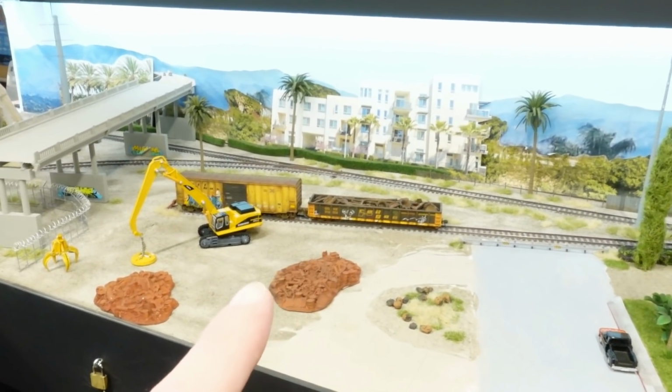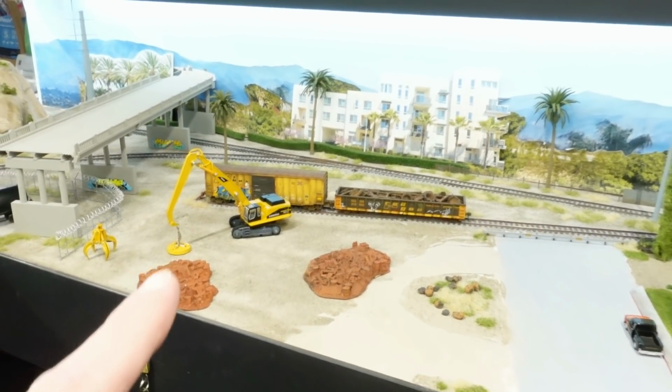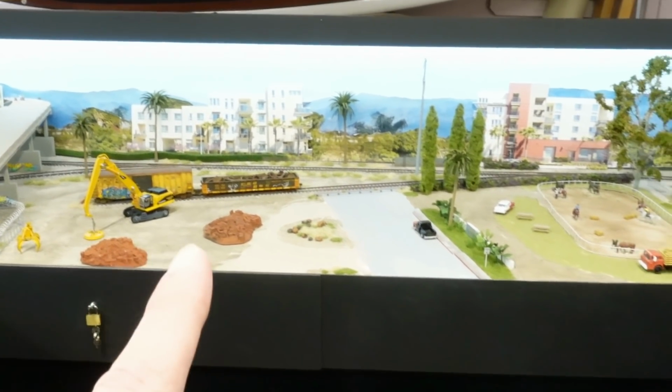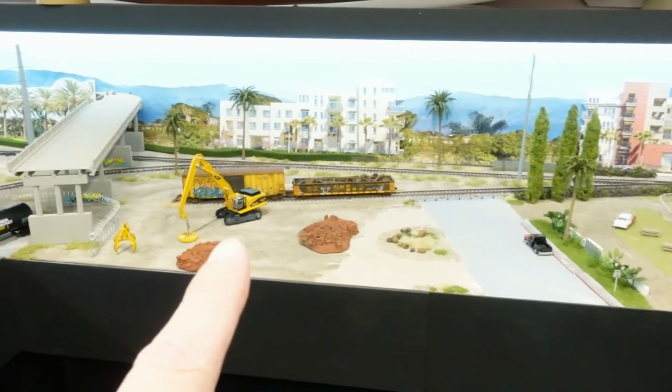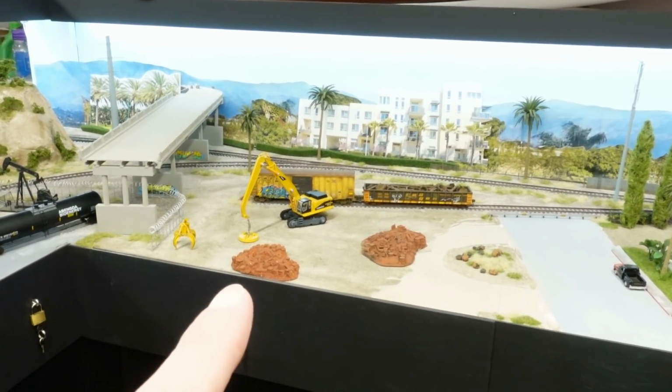And then we kind of hit our next industry here, which I did to sort of contrast the two different things here. This is our Sanford and Sun Salvage.